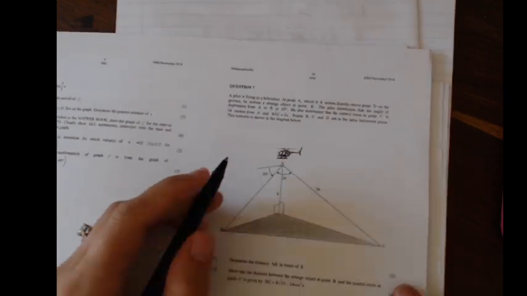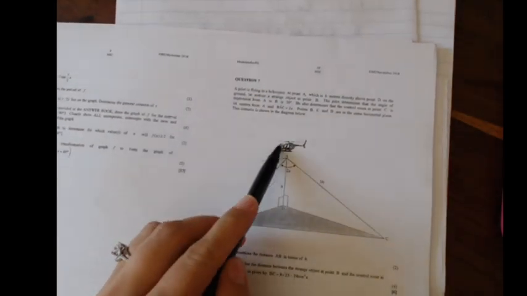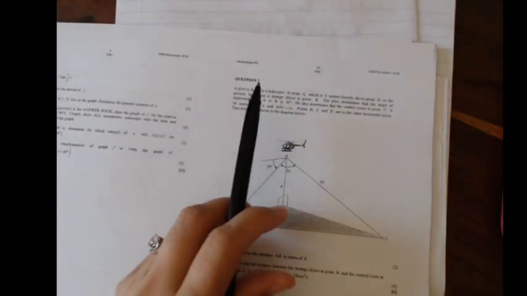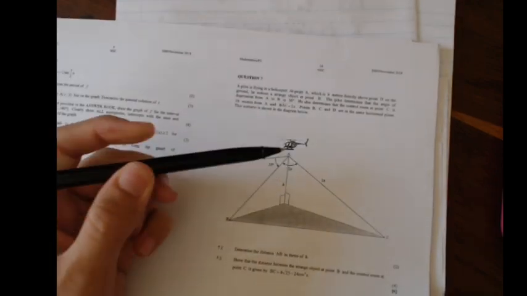Question 7, last question for this video. My sine, cos, and area rule 2D, 3D type problems. A pilot is flying a helicopter. There he is at point A, which is h meters directly above point D, that height h.